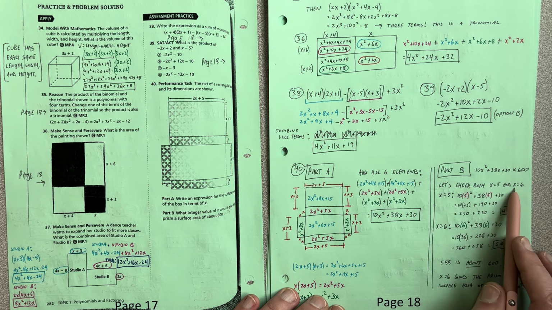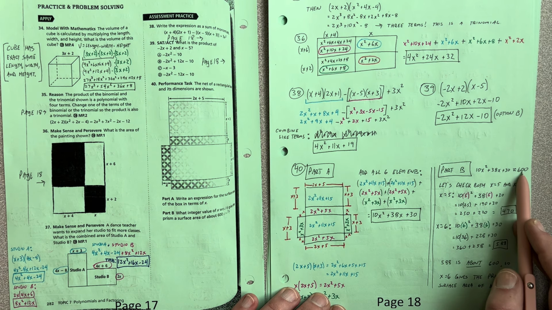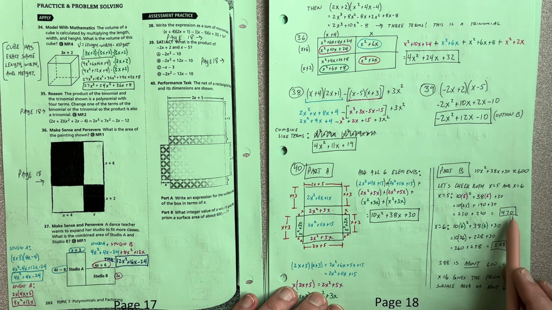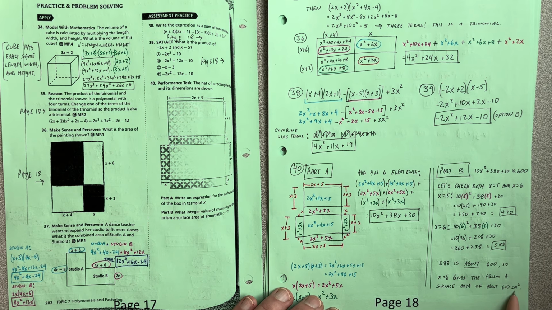Let's see what happens when x is 5. Let's see what happens when it's 6. And we're looking for something that's about 600. So when I plugged in 5 and I played a game of PEMDAS, you can see my work here, I got 470. That's pretty close to 600, but then I thought, oh, what if we can get closer? So I plugged in 6. And then I, again, plugged it in, played a game of PEMDAS, got 588. 588 is about 600. So x equals 6 gives the prism a surface area of about 600 square centimeters.